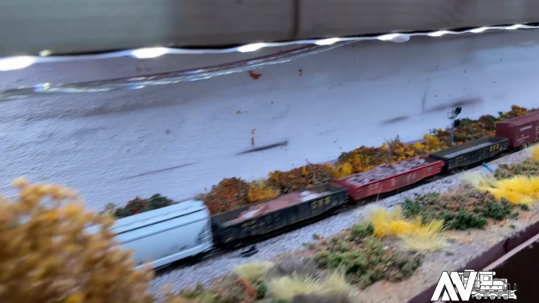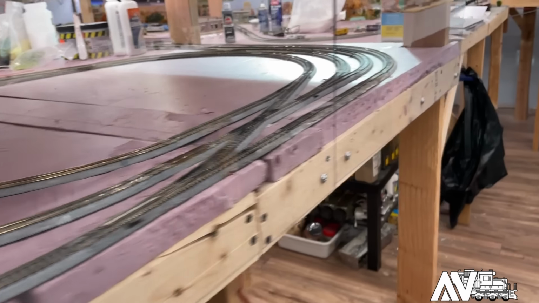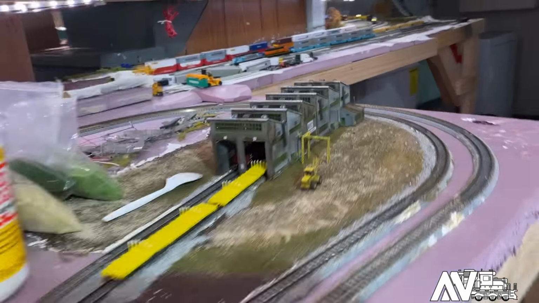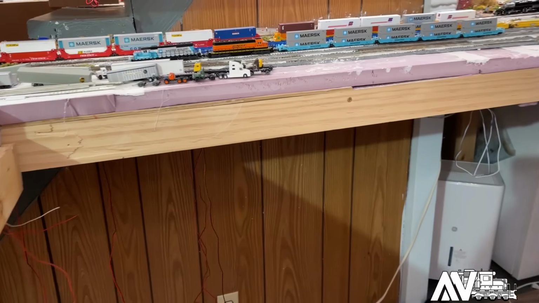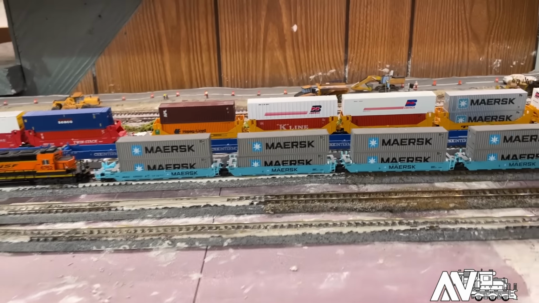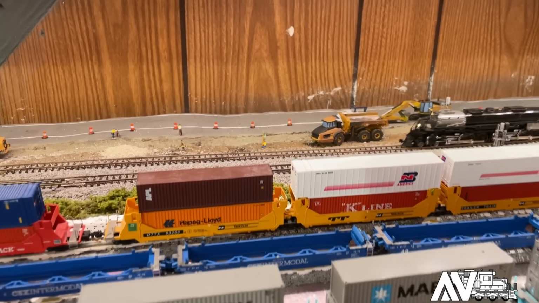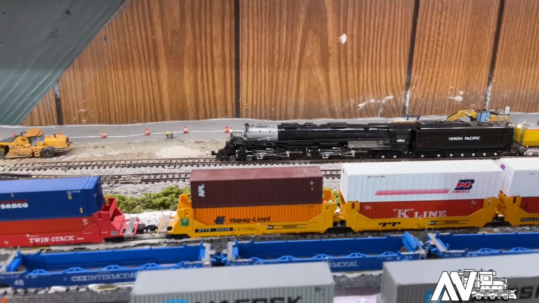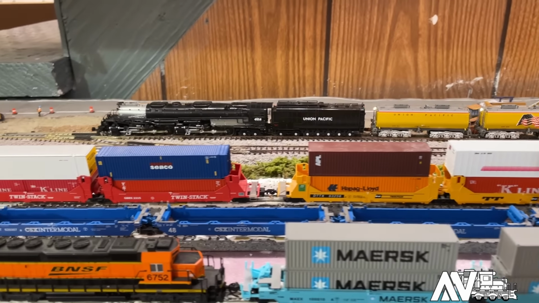But that's one of those things where some folks do see that in the layout and they go, well, that just ruins it for me. And honestly, those people ruin the hobby more than anything. Because yes, we do strive for realism and we want our scenes to be real, but we also want them to be fun.